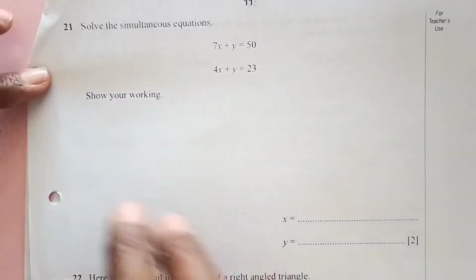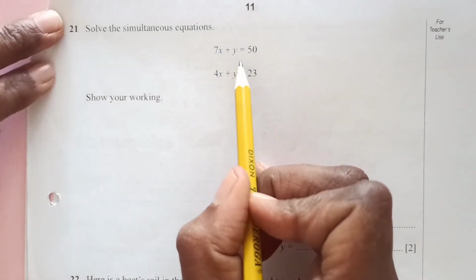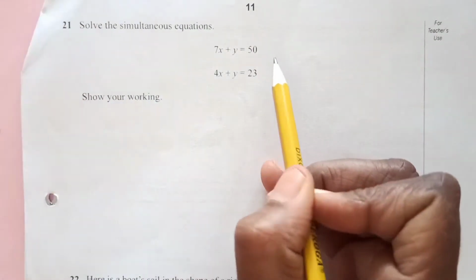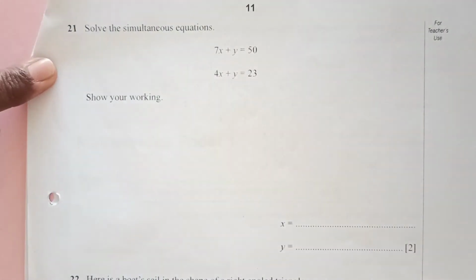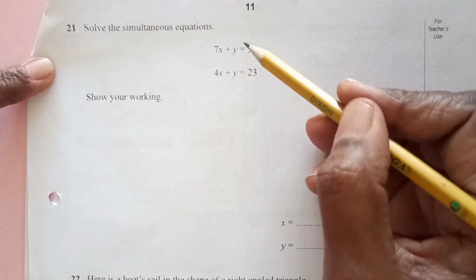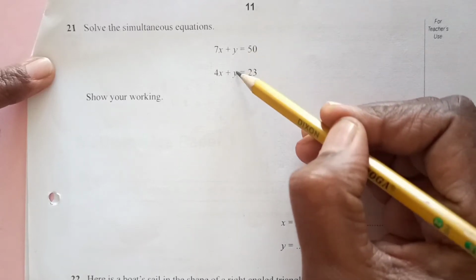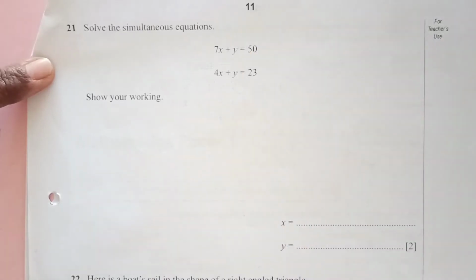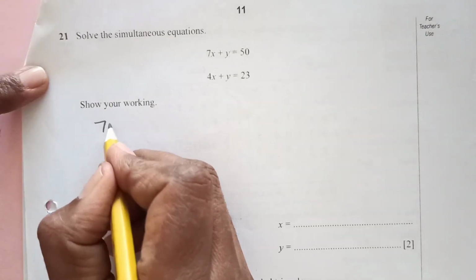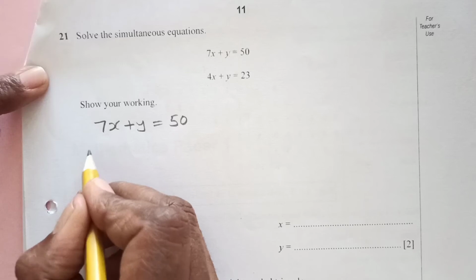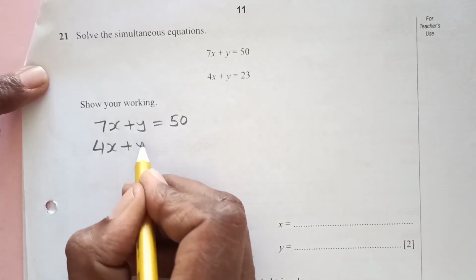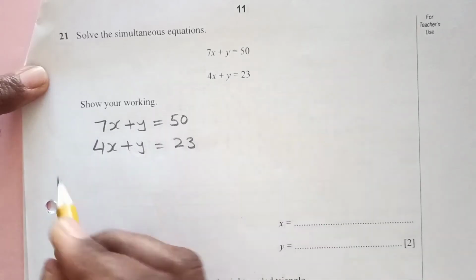I have another question here. Solve the simultaneous equations 7x plus y equals 50 and 4x plus y equals 23. Now, if you look carefully, we already have the coefficient of y the same. So we have 7x plus y equals 50. I'm just rewriting. 4x plus y equals 23, right?